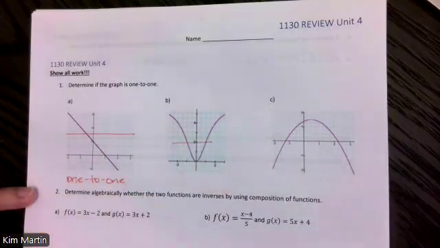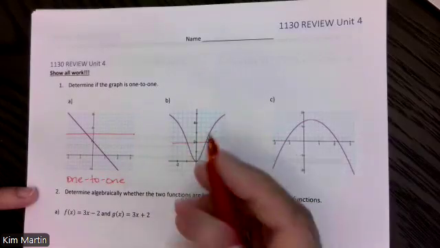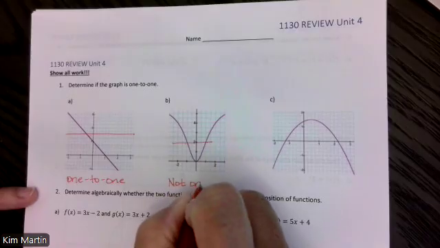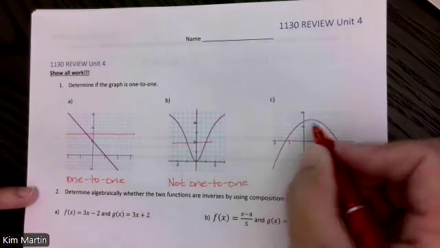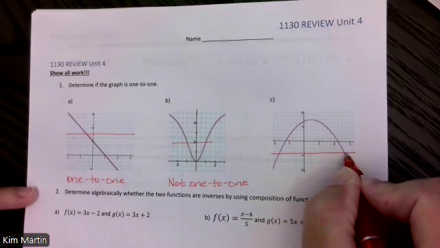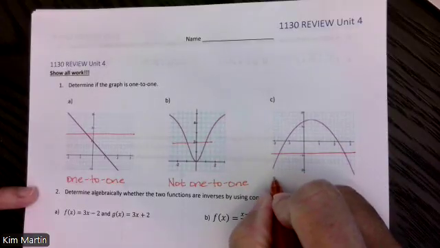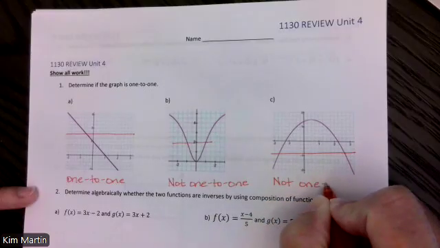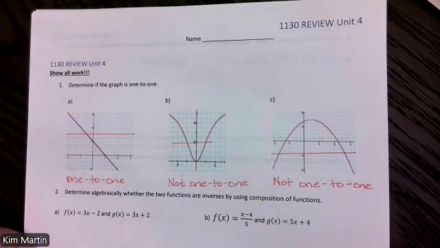Right here, you can draw it anywhere. If it touches in two places, it's not a very good line, but if it touches in two places, it is not one-to-one. And then the last one, again, you can draw your horizontal line anywhere on this graph. If it touches in two places, or more, then it is not one-to-one. In order to be one-to-one, it can only touch the graph in one place, just like the vertical line test.